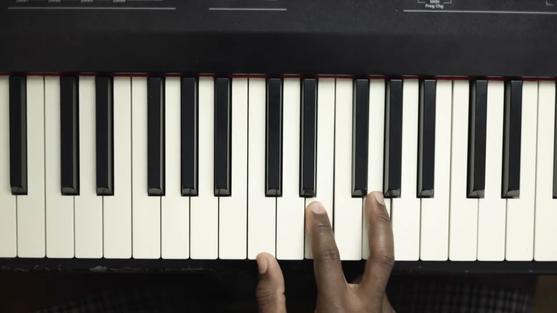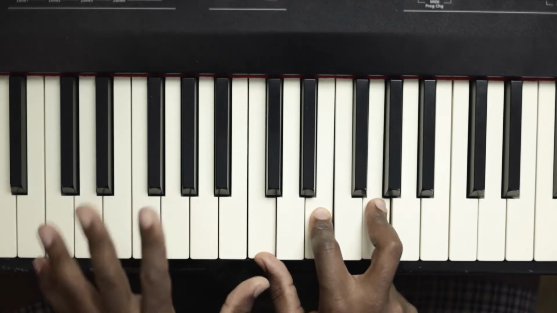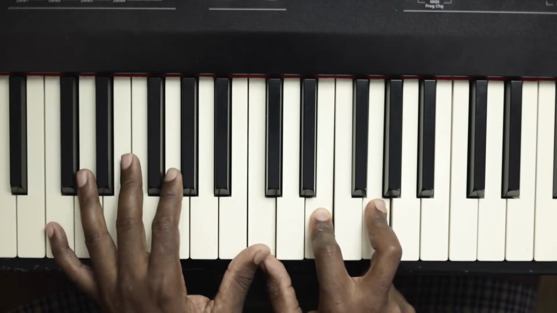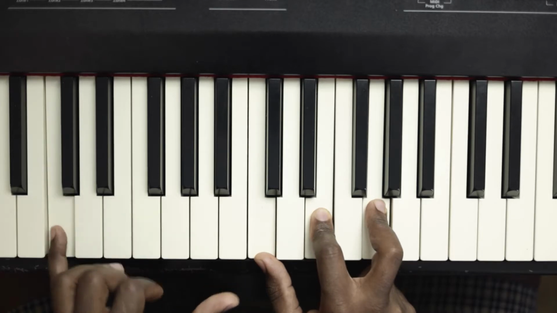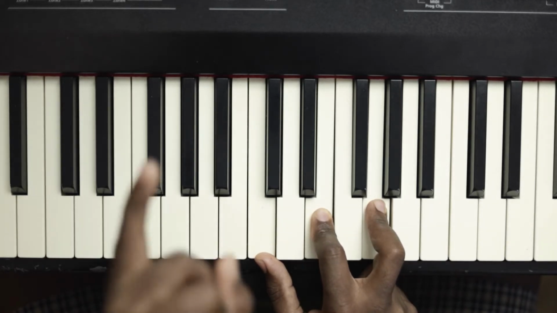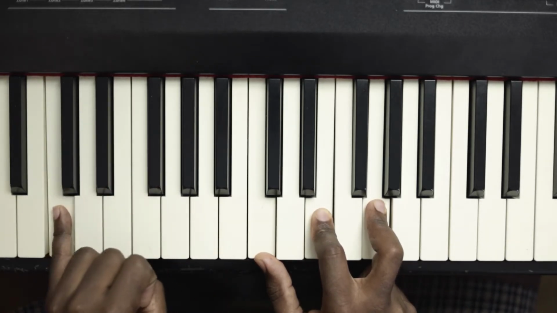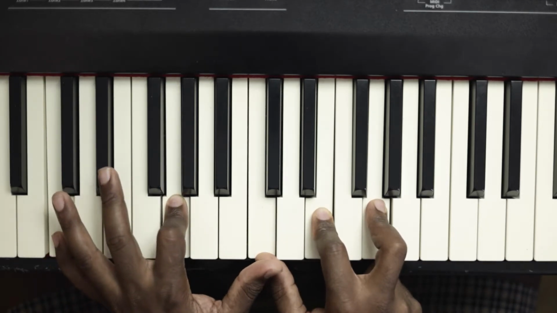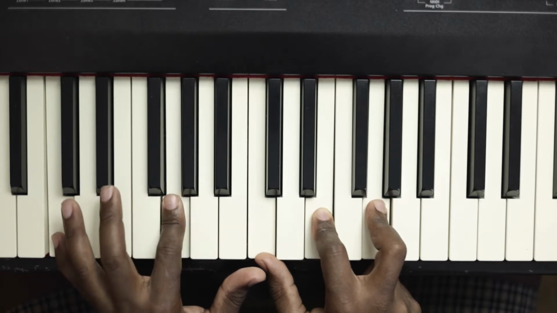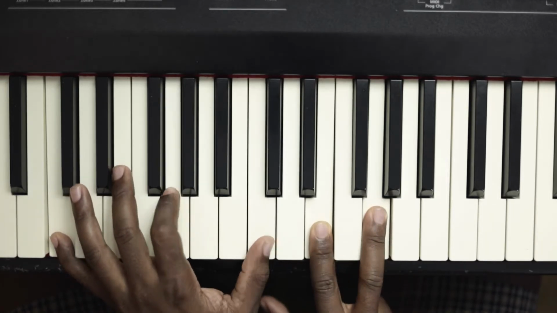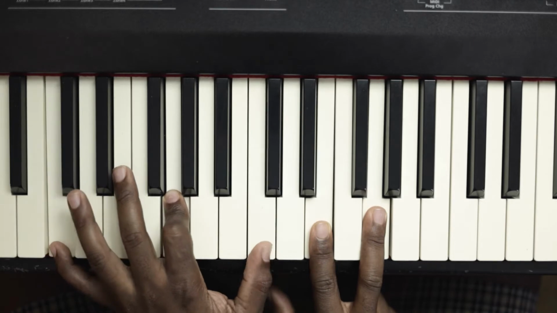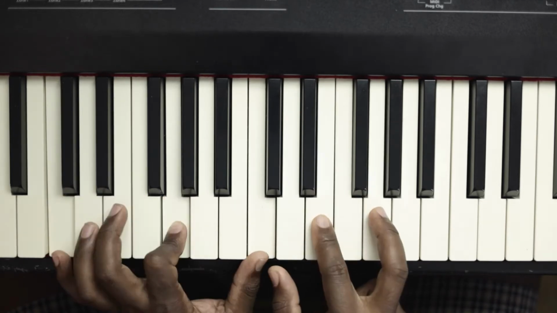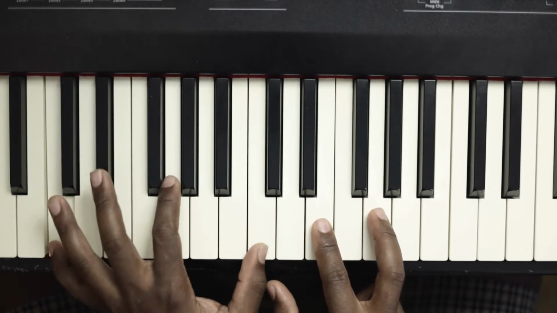Now we're going to be applying a certain trick, using your left hand. Your left hand is going to play the bass line with your pinky finger. With the index finger, you're going to play the middle note right there. And with your thumb, you're going to play the octave of this. Remember, we learned about octaves in the previous lesson. This is where we apply the octaves.